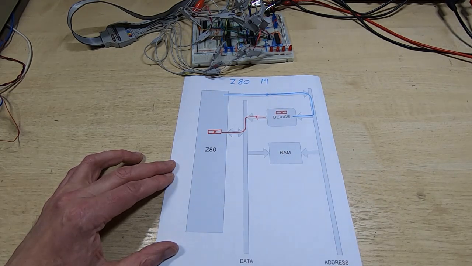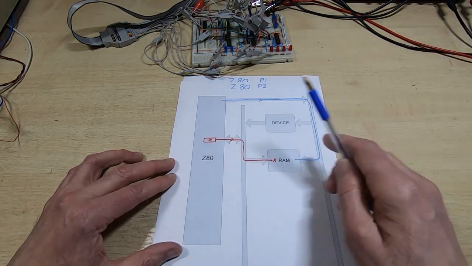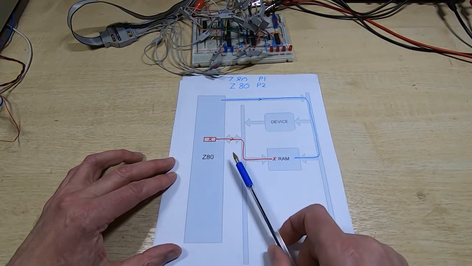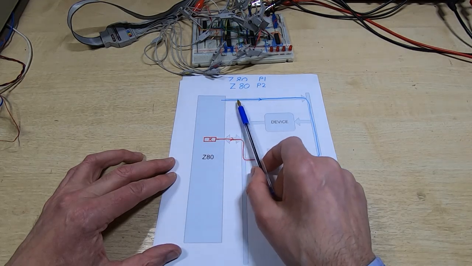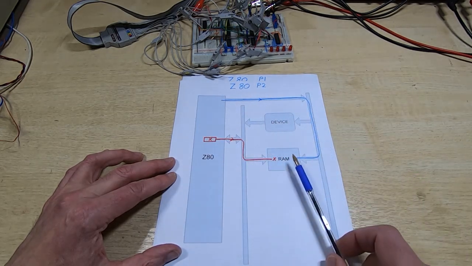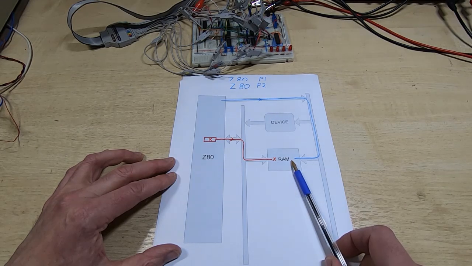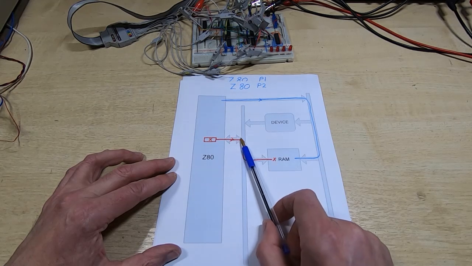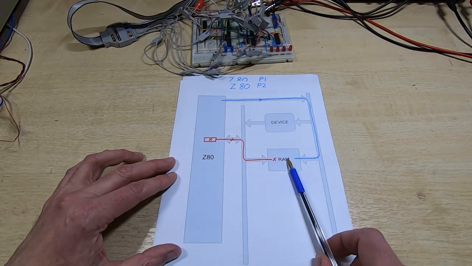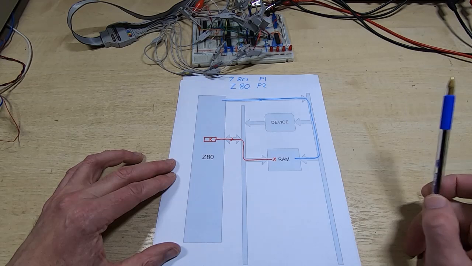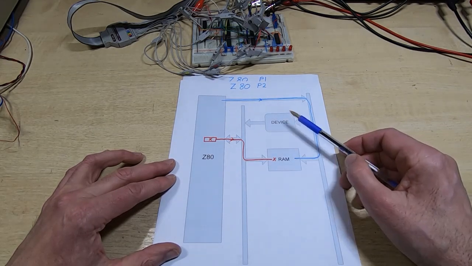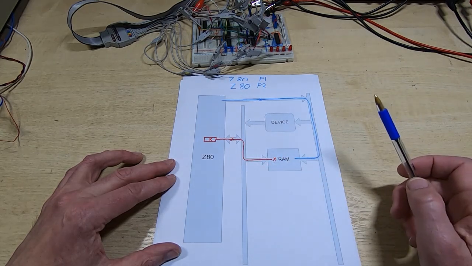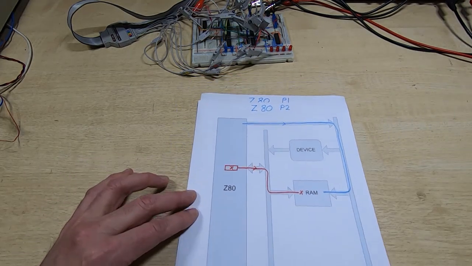The next phase of the transfer is the Z80 will perform another cycle. In this case it's a write cycle, and it will provide an address to the RAM. So that's where in RAM it's going to save or store the value, and then it will send the value through the data bus to RAM. So it's a two-step process. It's fairly inefficient, but also it requires the Z80 to be involved in the process.